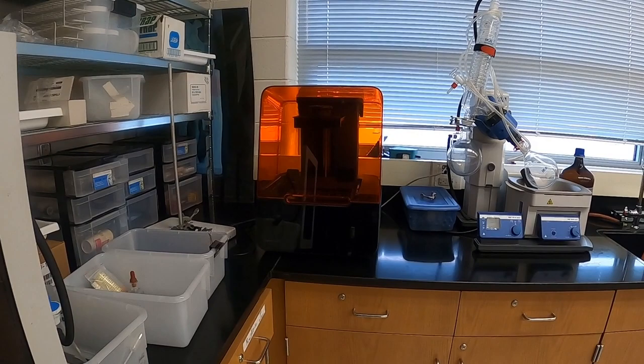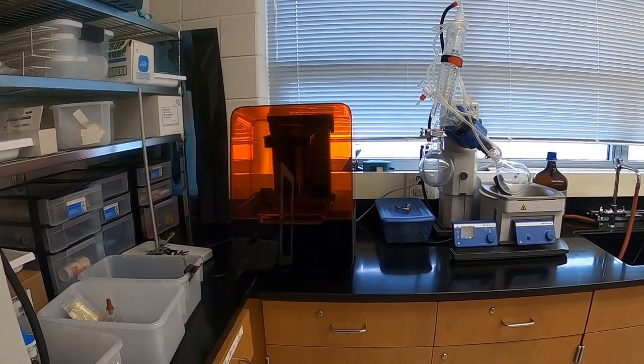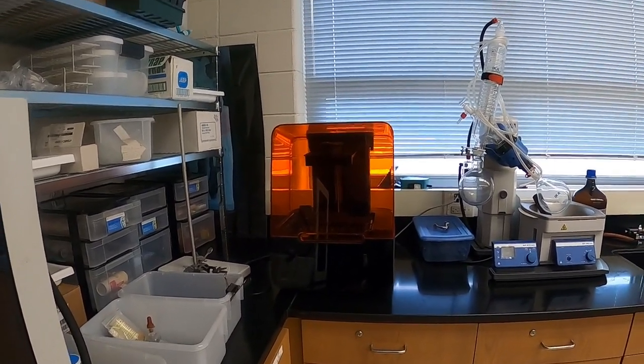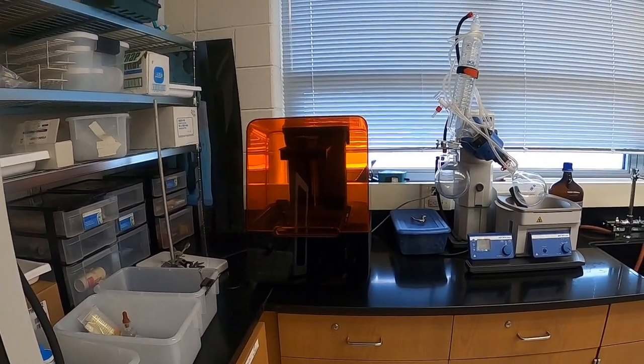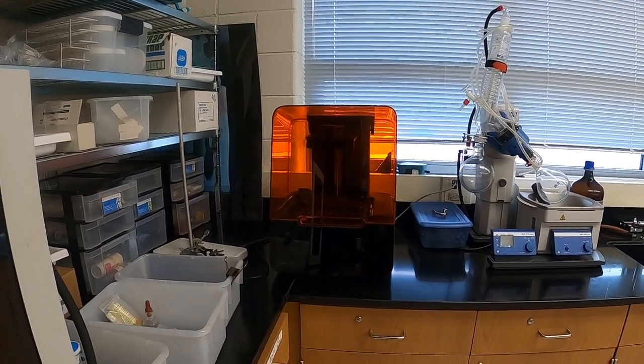Some other applications I'll talk about later include the 3D printing of microfluidic devices for miniature reaction chambers. And on the right there, we have what's called a rotovap for doing distillation of organic solvents from products.